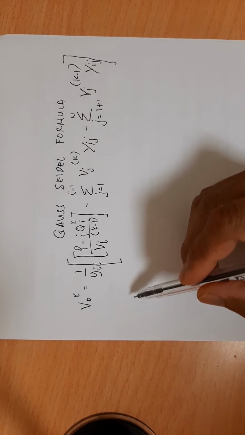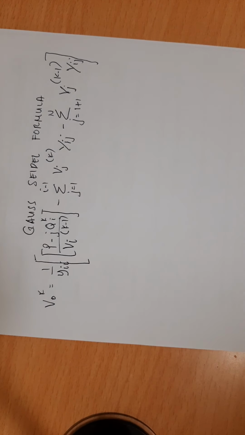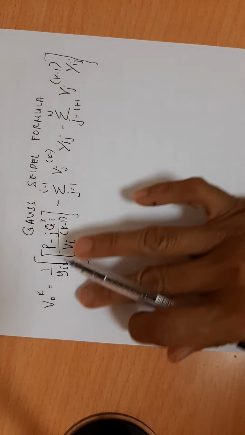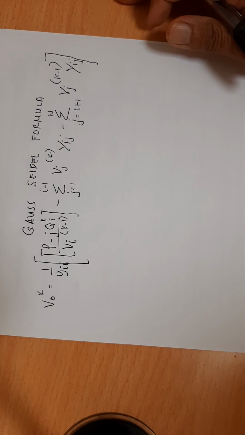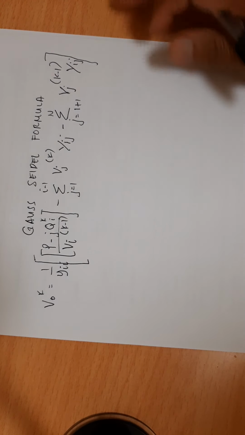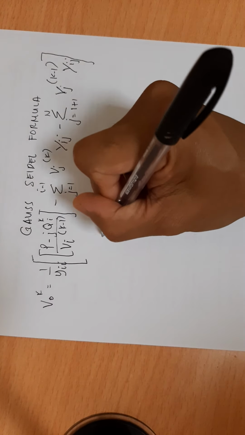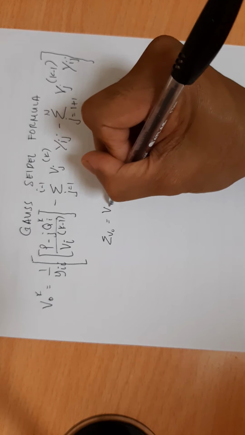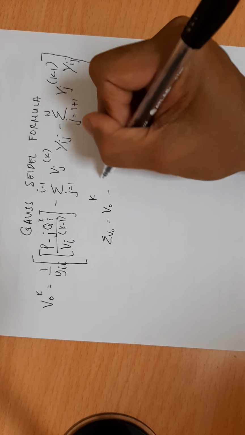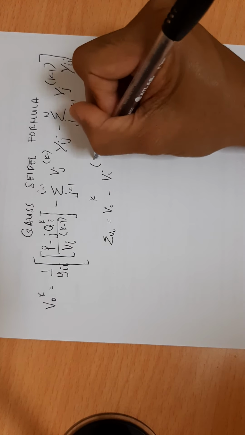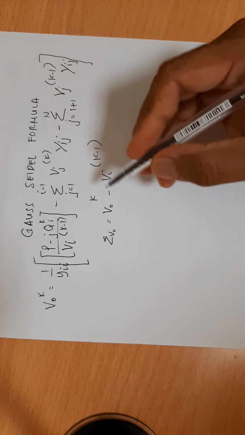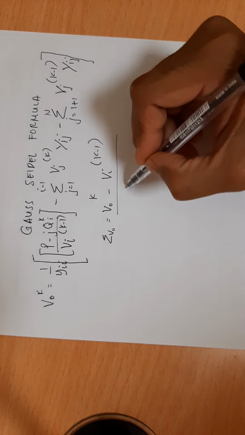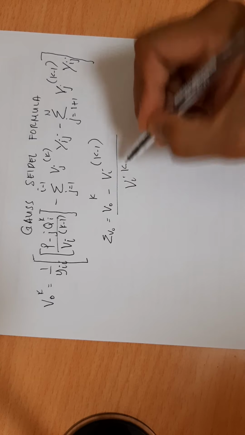This is the formula for the Gauss-Seidel method. After the end of the iteration, you need to calculate the error.